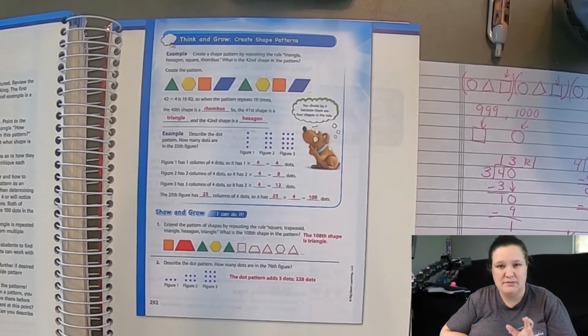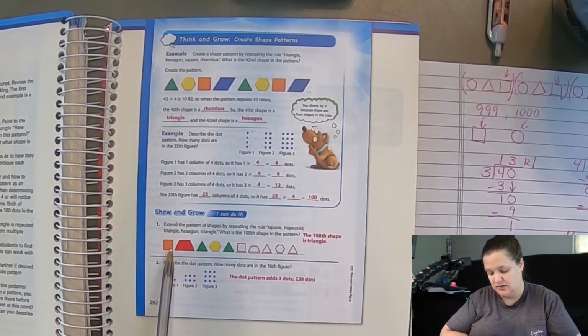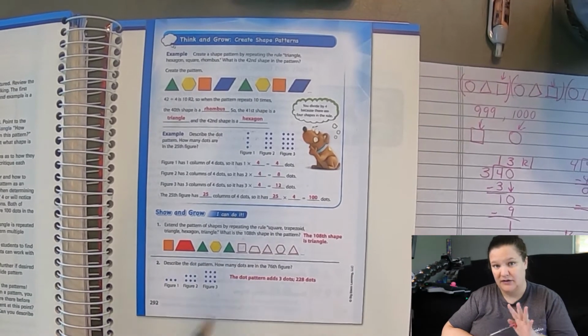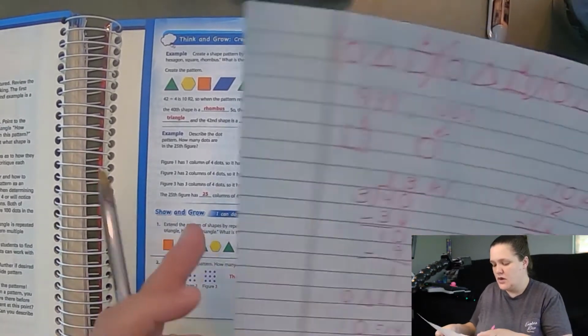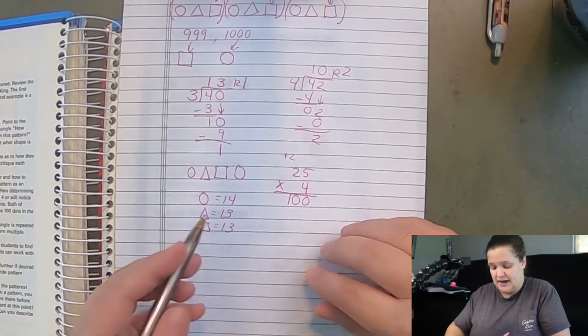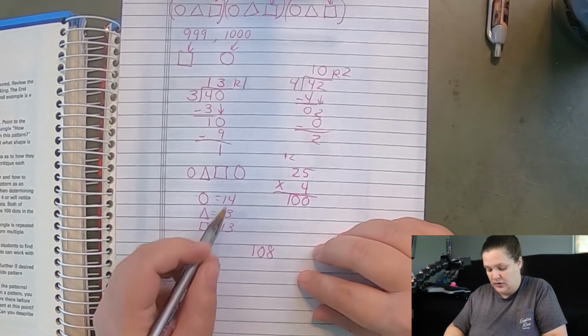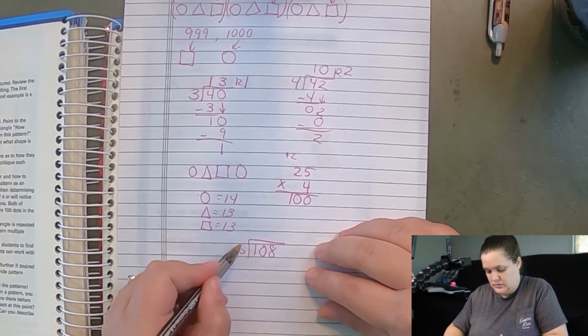Okay, well, how many shapes are in this pattern before it repeats? 1, 2, 3, 4, 5, and then it repeats. So there are 5 shapes in the pattern. So what we're going to do is we're going to find the 108th shape.